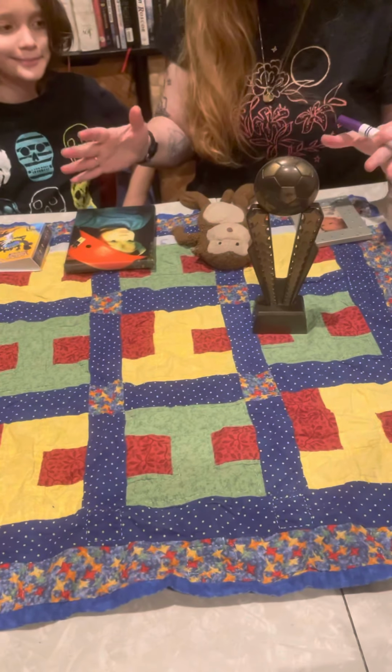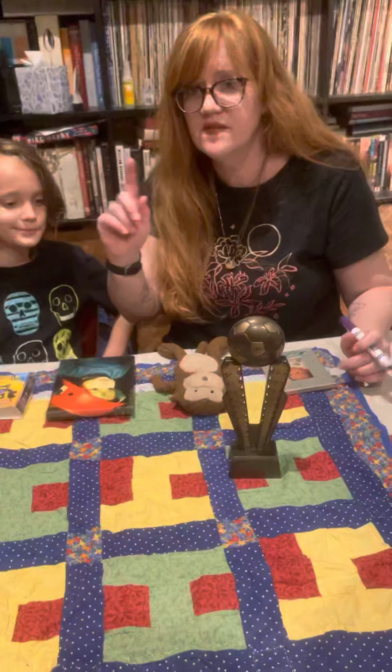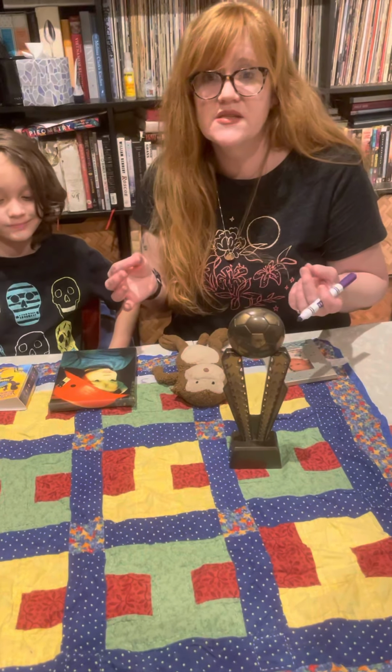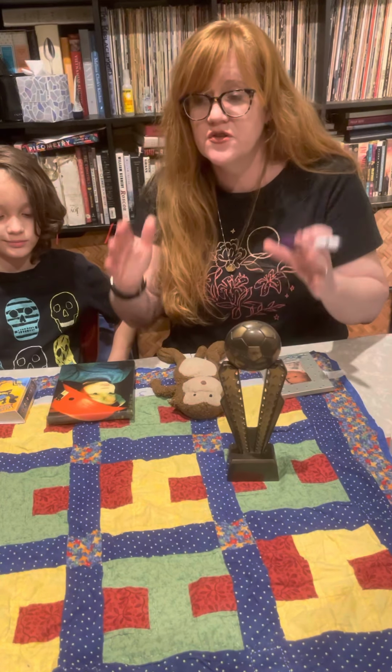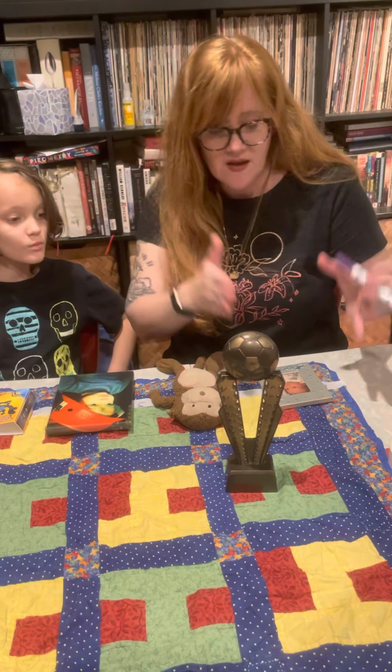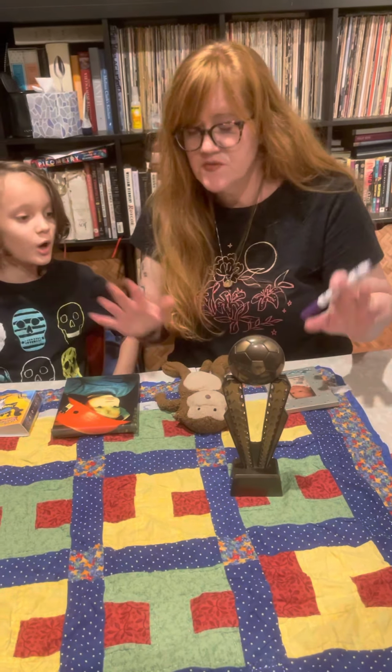So a lot of the things you might want to use are small, but this is also another thing you could do. Instead of using the actual items, you could get out a piece of paper and draw your items. You could do it on one piece of paper and draw all your different items, or you could have different pieces of paper. There's many different ways.